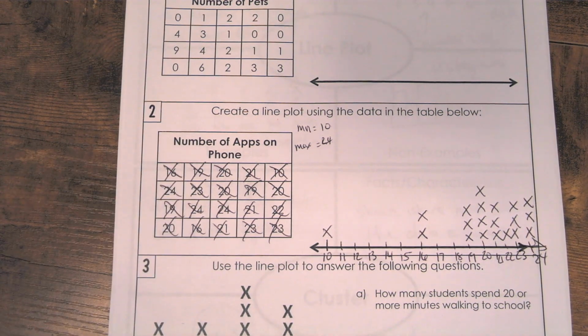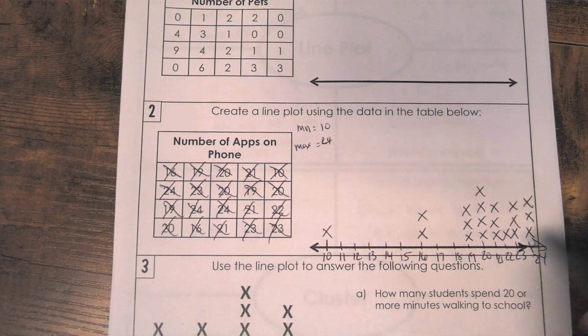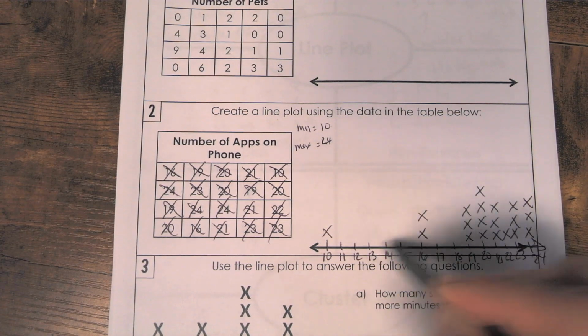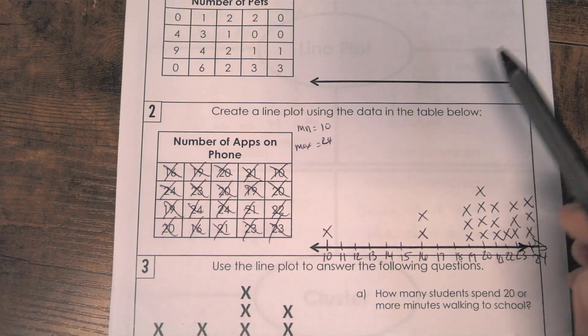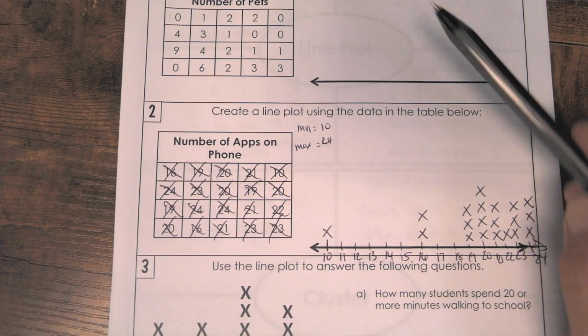Okay, so you should have 1 at 10, 2 at 16, 3 at 19, 4 at 20, 3 at 21, 1 at 22, 3 at 23, and 3 at 24. So looking at this, if they asked you for a cluster, where would it be? 19 through 24 would be your cluster. This would be considered the gap because that's the biggest one. And then where would the peak be? 20.